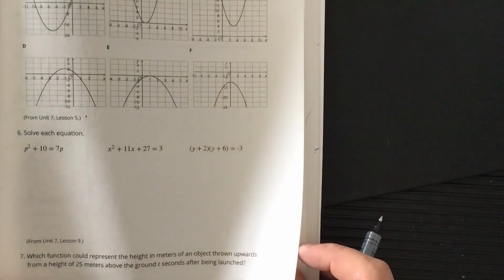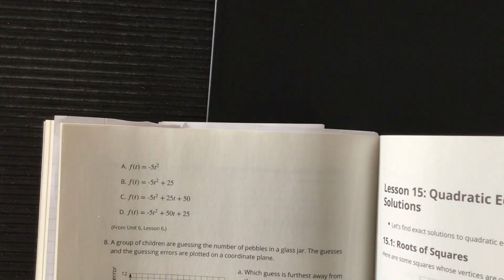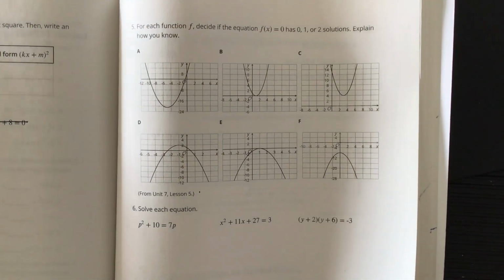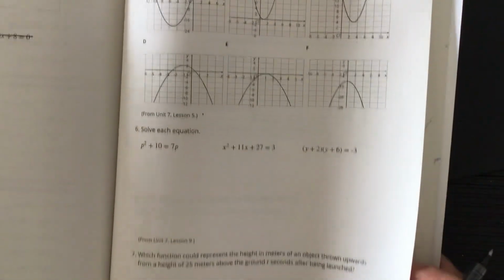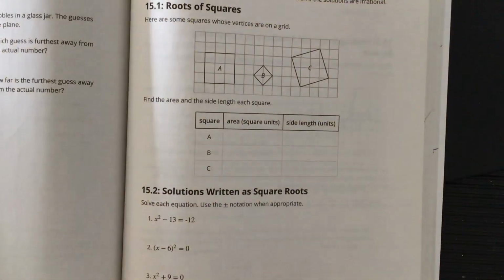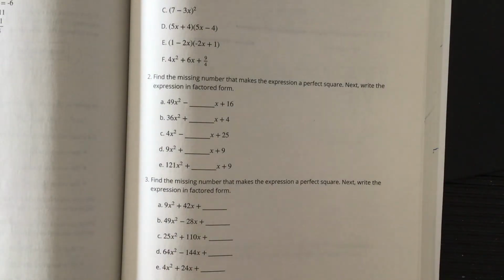7, again, not a big fan of that. It is multiple choice, but they're on the next page. Are we doing 10 or 6? Yep, I'm doing all those. So I guess I only eliminated 1 because that was the only other completing the square one. These do not have a number in front, so those should be the easy ones. So that should be it. 1 through 8 for Monday.